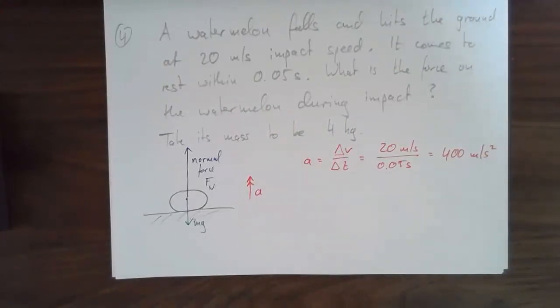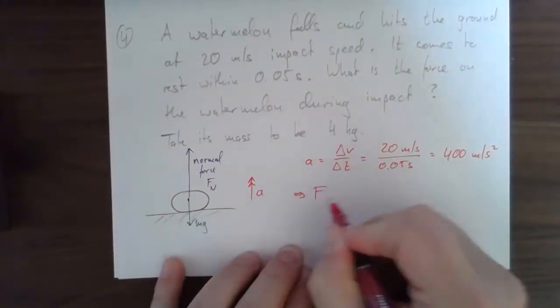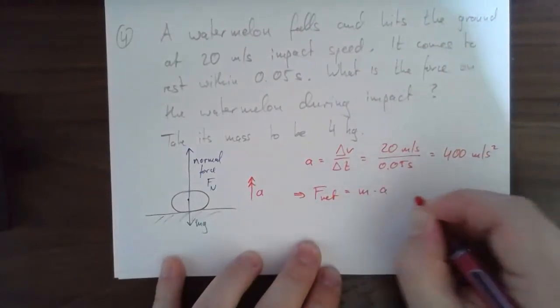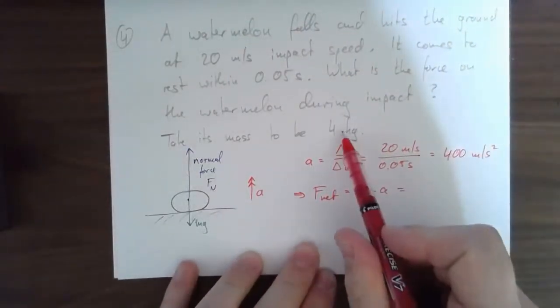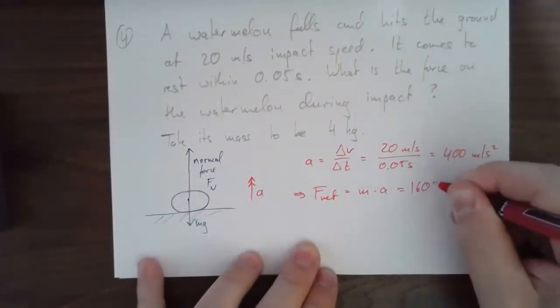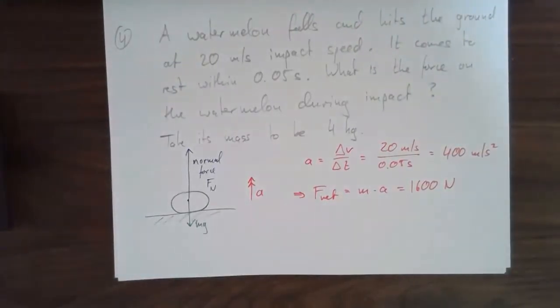So now we can figure out what the net force is, because we know the acceleration. The net force is going to be equal to the mass times a. Now the mass, we're told, is 4 kilograms. It's 4 times 400. That is 1600 newtons. Okay, so is that the normal force?